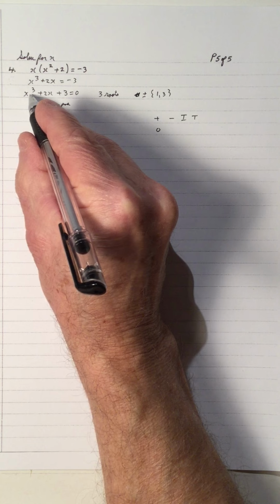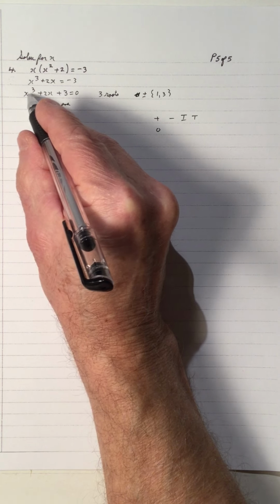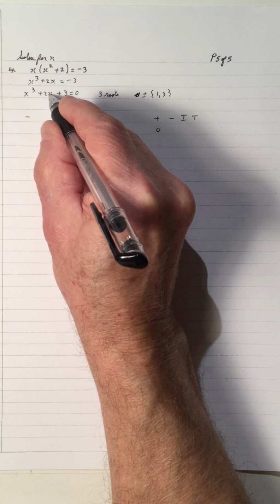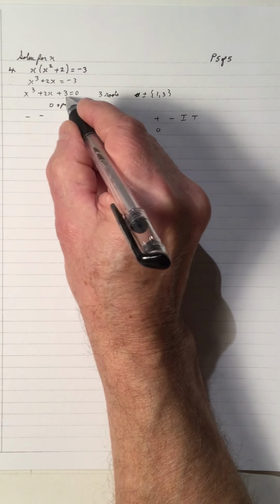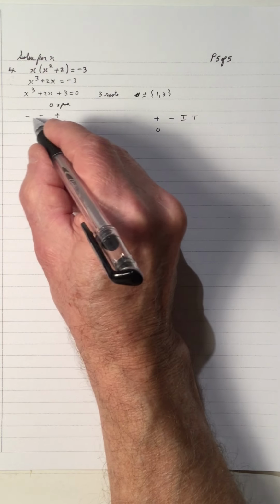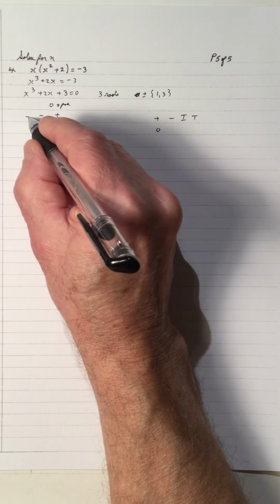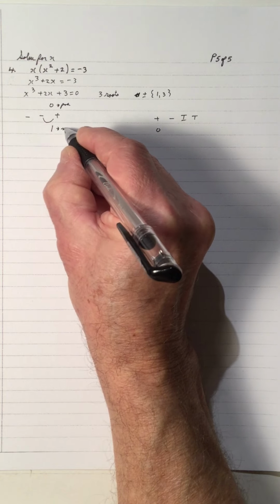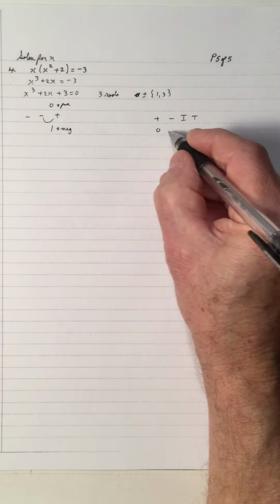So now let's put a negative here. If I put a negative x here and cube it, I get a negative. If I put a negative x here and multiply, I'll get a negative, and that's a plus. So this is the negatives. There's no change, there's one change. So I have one possible negative root.